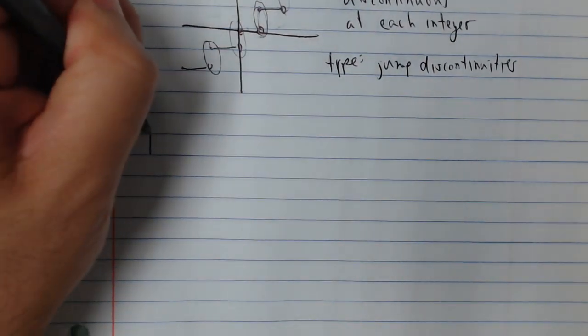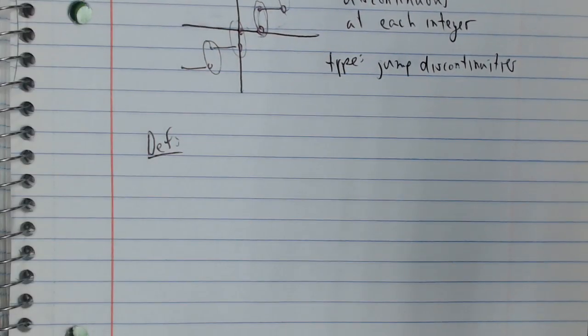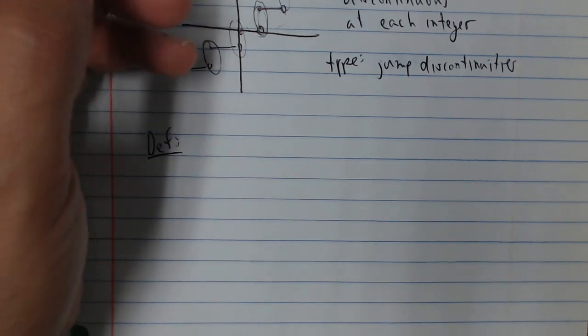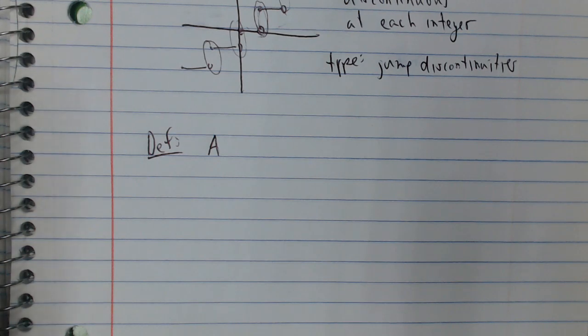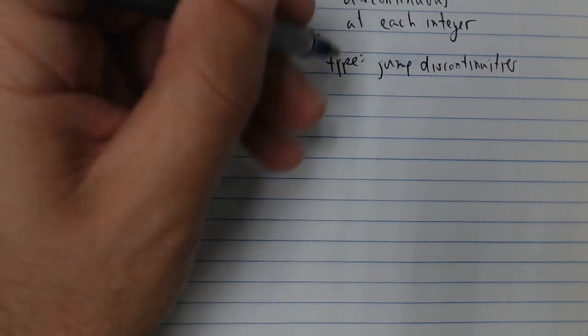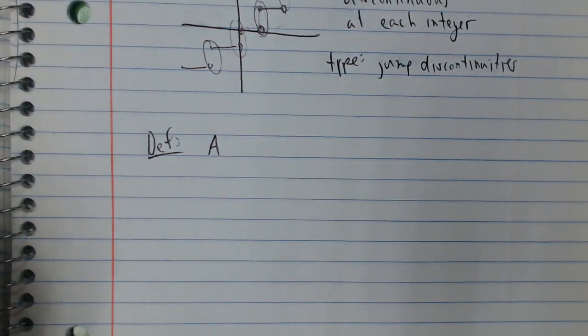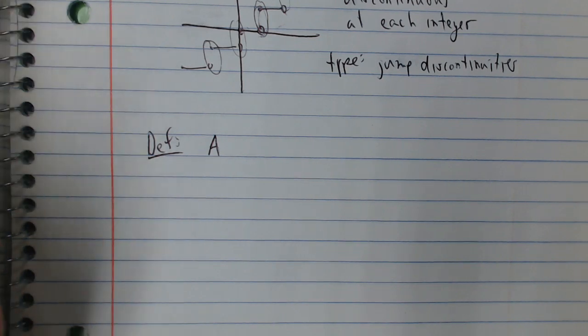Now, we also have one-sided continuity, which, unless we're told to do so, we won't check. In this class, when you're checking for continuity, you check from both sides. But there are functions where we may just be interested in asking, is this continuous if I approach it from one side? So the definition is very similar. There's just one slight difference.